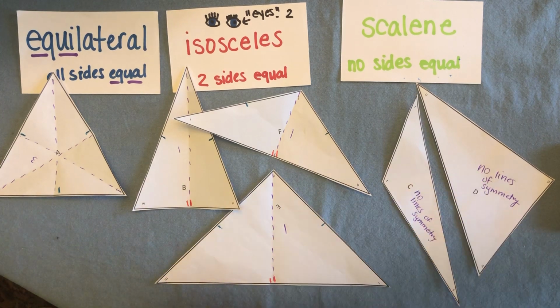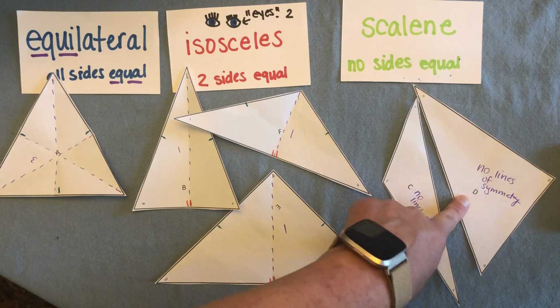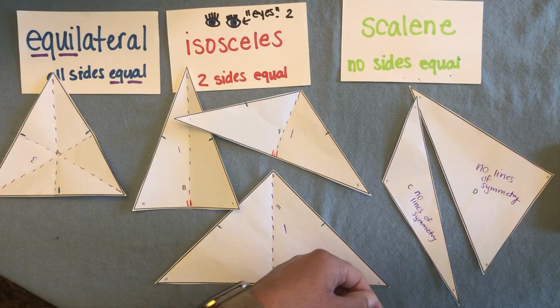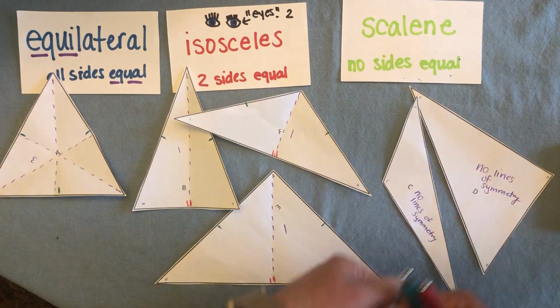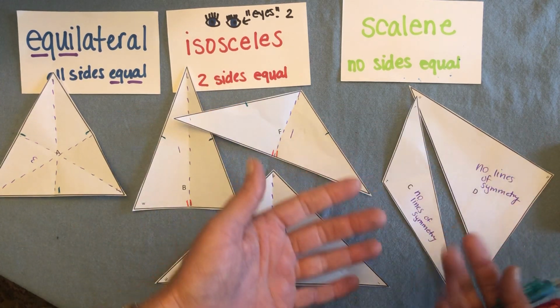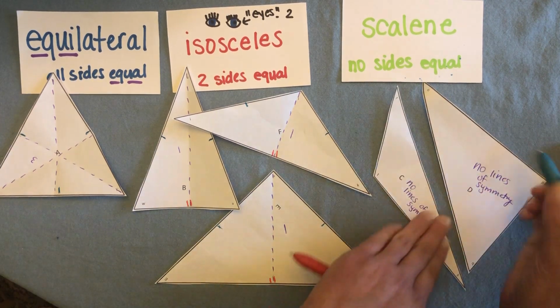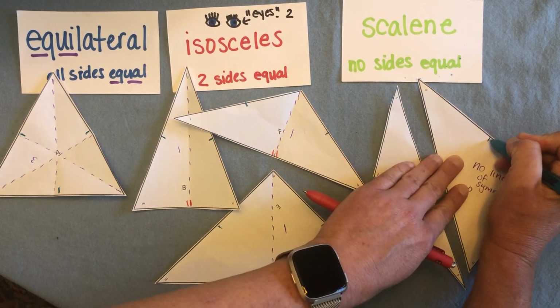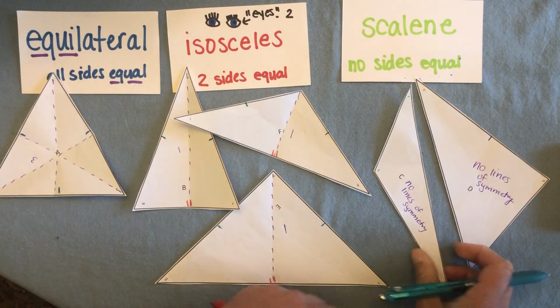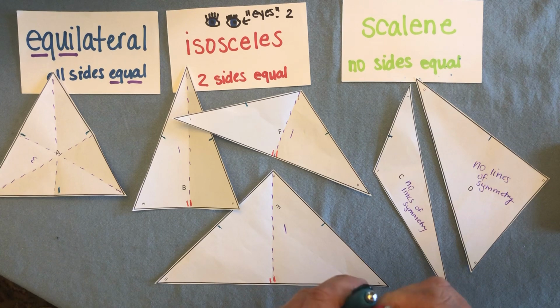But when I come over here to my scalene triangle C and my scalene triangle D, where I have no sides that are equal, well, there's no line of symmetry in these triangles either, and that's because nothing matches up. They're all different. So the way that I'm going to mark these is I'm going to mark this side length with 1 dash. Just pick whichever one you want.